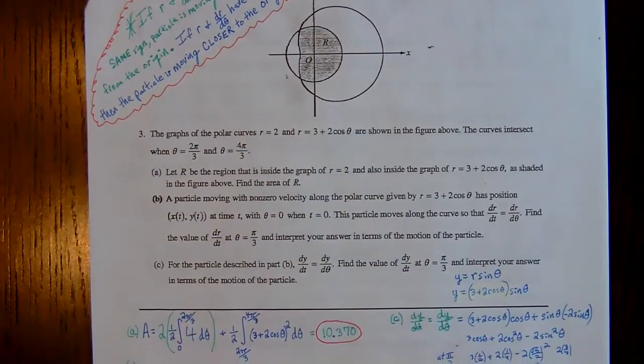Now, some of these polar area ones, we will get the hang of this. Sometimes they're straightforward and you can kind of see it right away. Sometimes there's more than one way you can approach it. Sometimes they're a little bit trickier. Here's what really helps me.